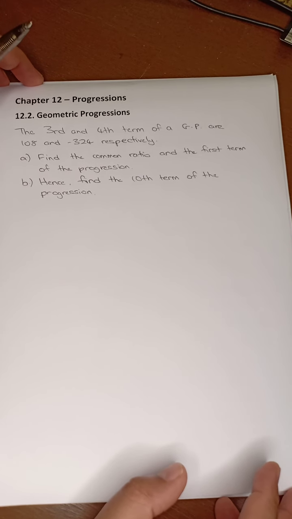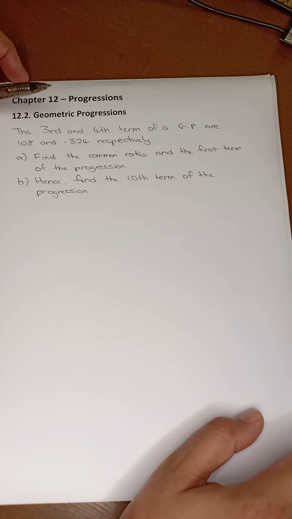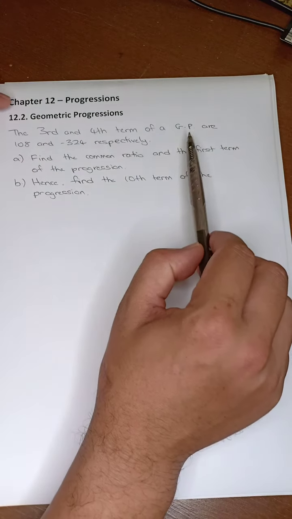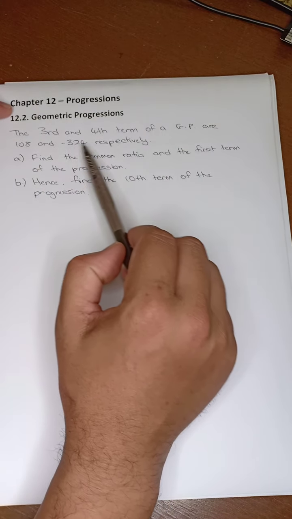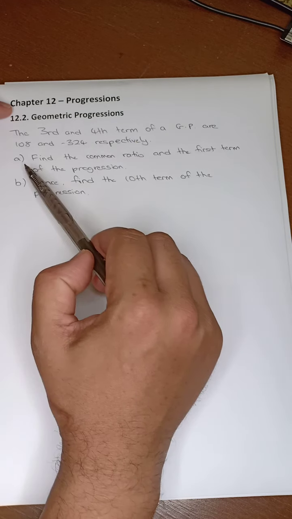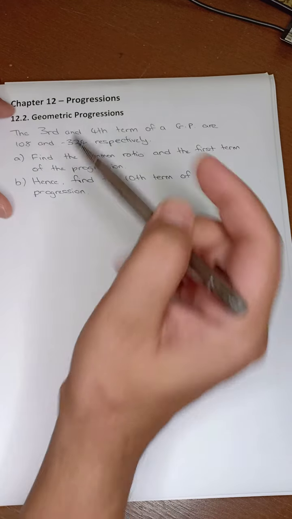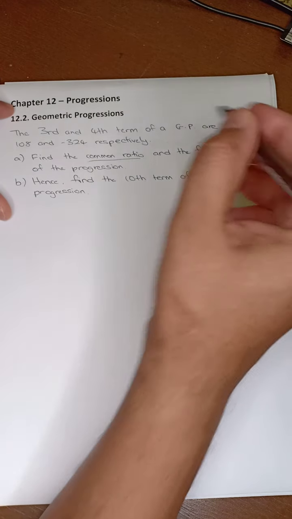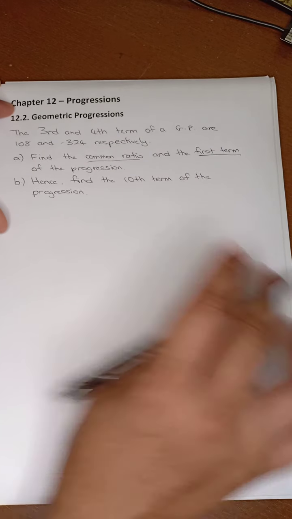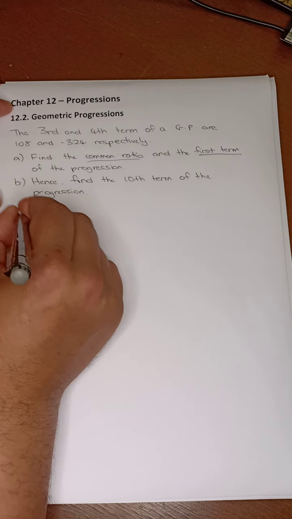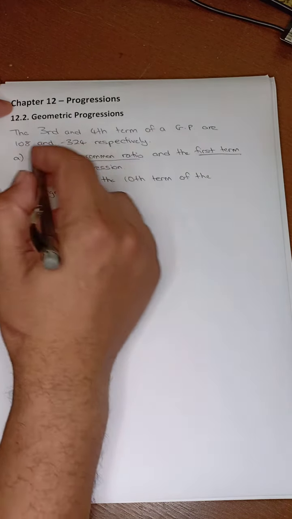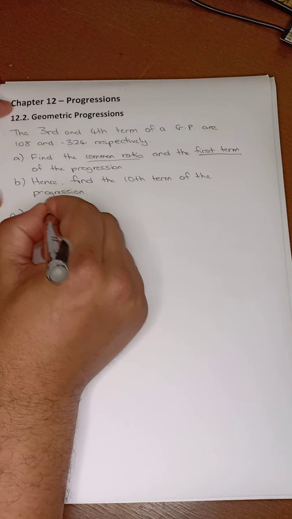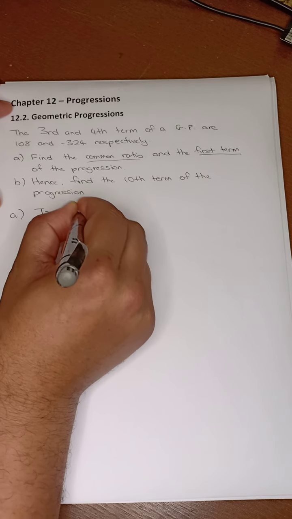Yes, I think so. The third and the fourth term of a geometric progression are 108 and negative 324 respectively. A. Find the common ratio and the first term of the progression. Okay, let us do that. A. The third term is T3, which is 108.